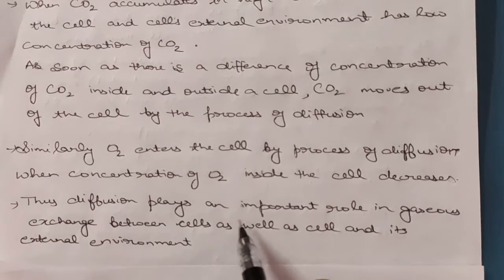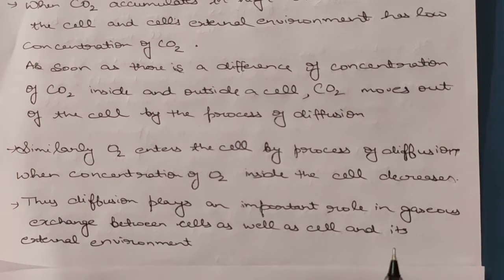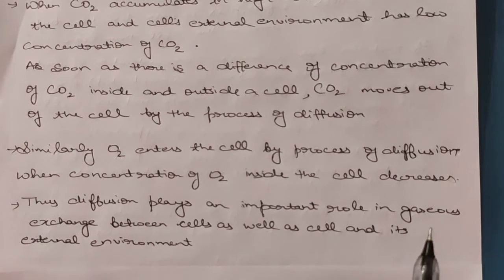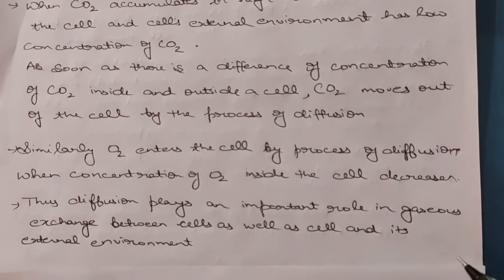Thus, diffusion plays an important role in gaseous exchange between cells, as well as between a cell and its external environment. By this diffusion process, the cells can exchange gases between them also, because you know in the body the cells are close to each other, there are many cells, and it also helps the cell and the external environment in the gaseous exchange.